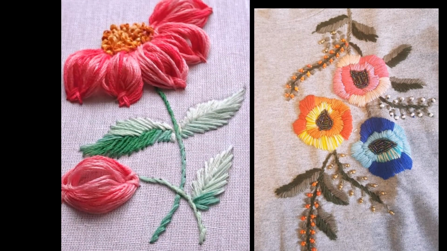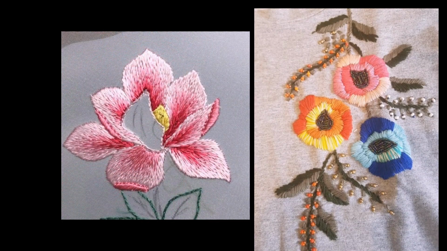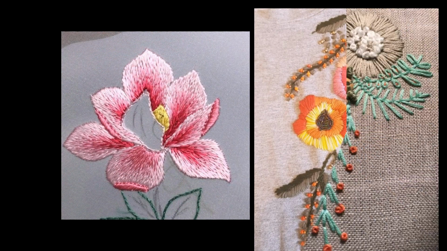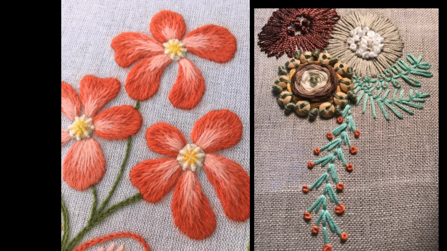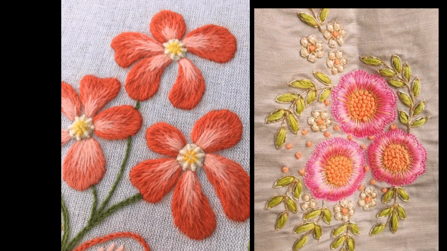Now let's talk about some basic embroidery stitches. One common stitch is the running stitch. This stitch is very simple and perfect for beginners. It creates a neat line and is often used for outlines.